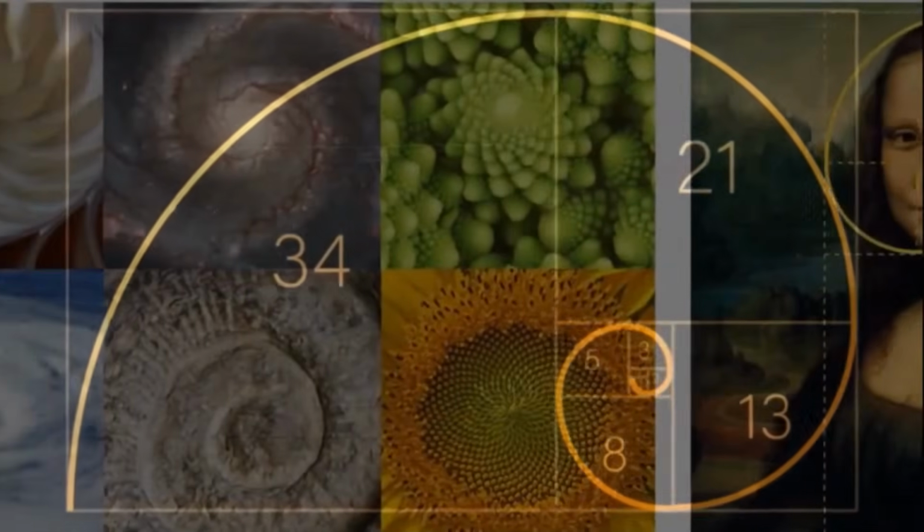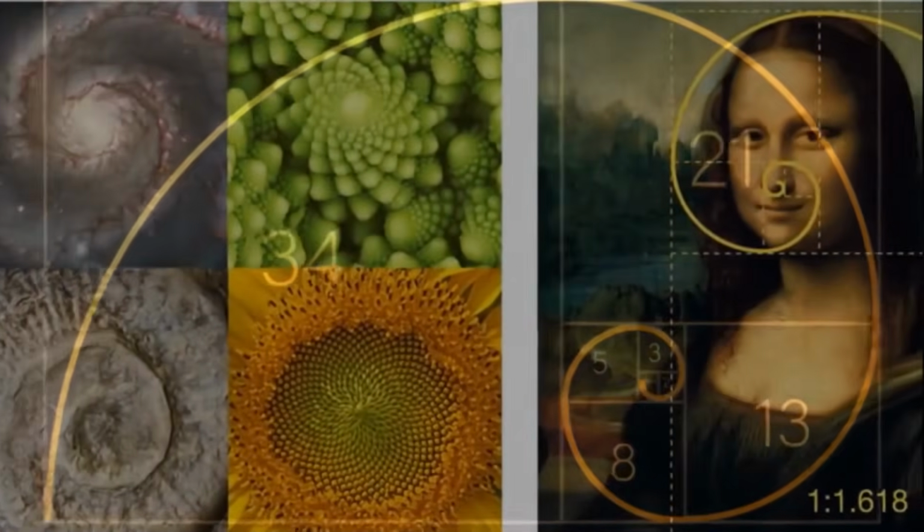Like the face of a sunflower? Where are the spirals? You see this math everywhere.